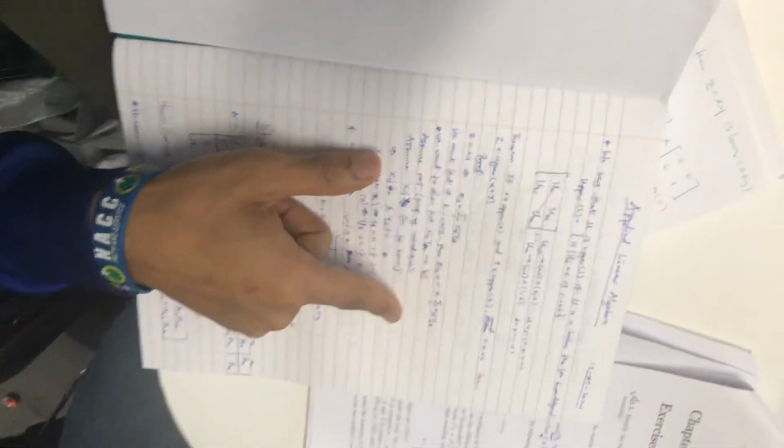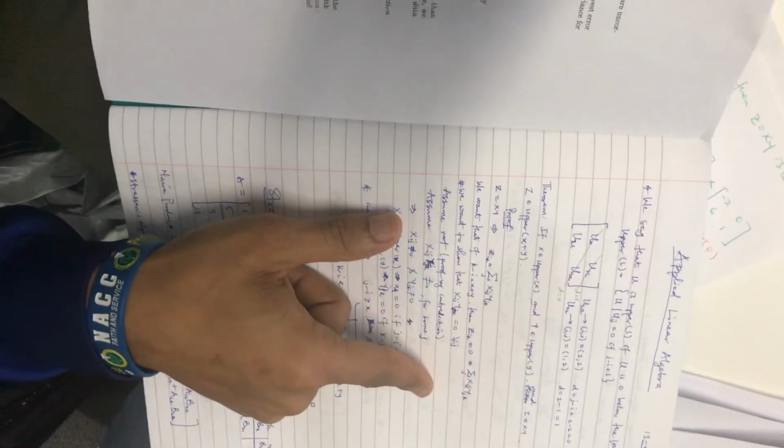Go to 0 for j. I have, okay. Probably the best way to understand the proof.